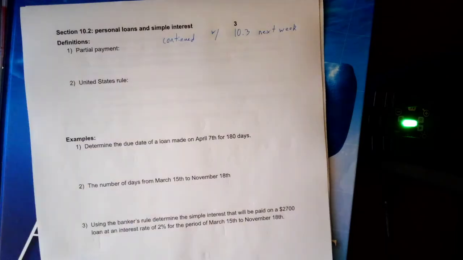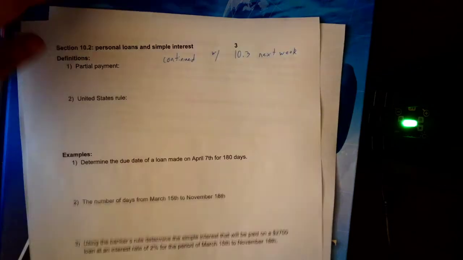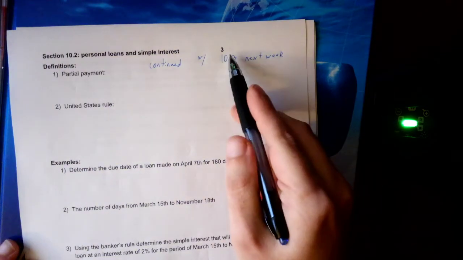Hello everyone, thanks for stopping in, and today we're going to finish 10.2. Remember, we'd already done the first 2 pages of the notes, and now we're going to continue from where we said we would last time in the 10.2 video. We're starting on page 3.